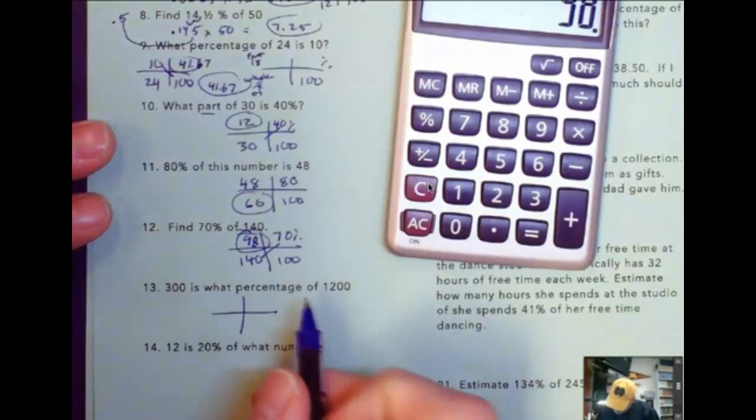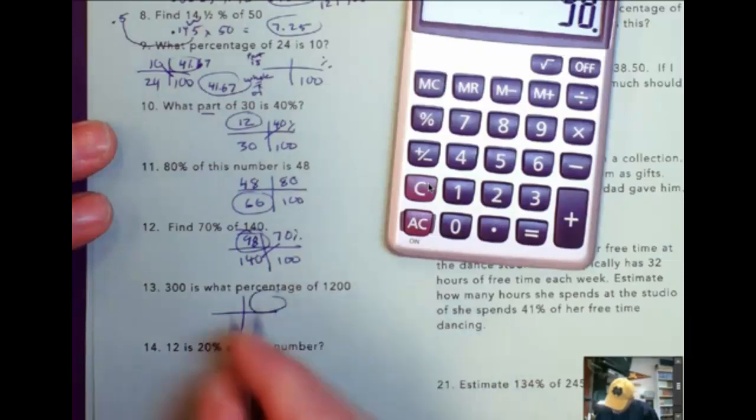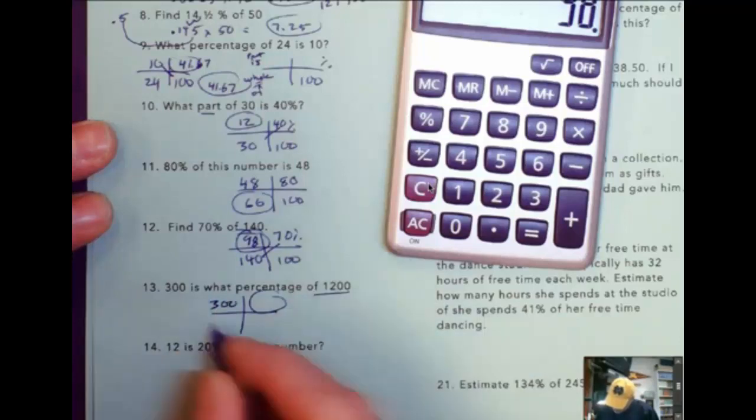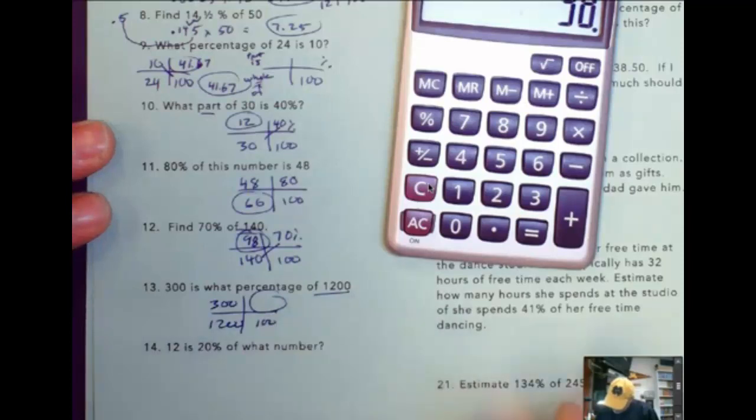Let's see. 300 is what percentage? That means we need to know the percentage up here. 300 is what percentage of 1,200? And of course, this is our 100 down here. That stays the same. So now I'll multiply this way.